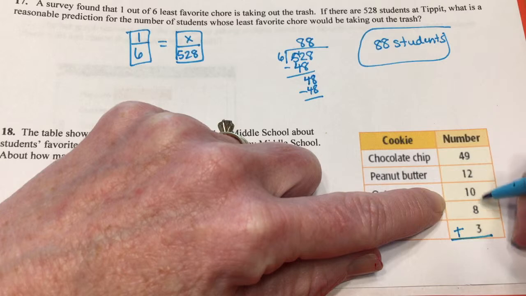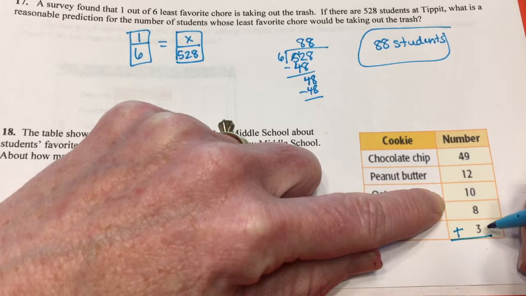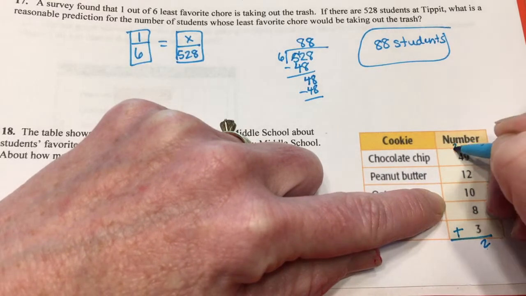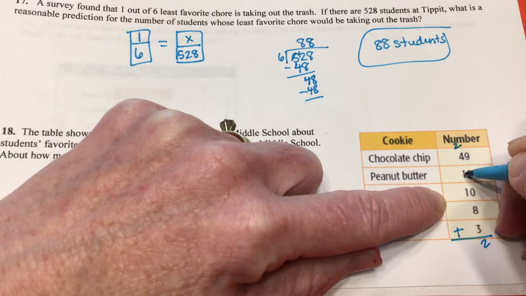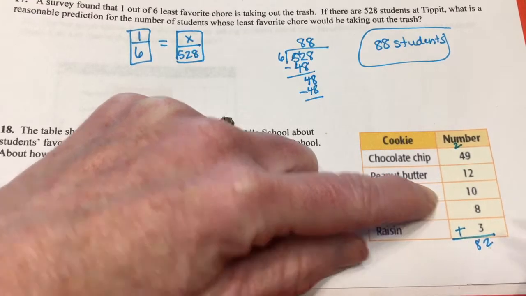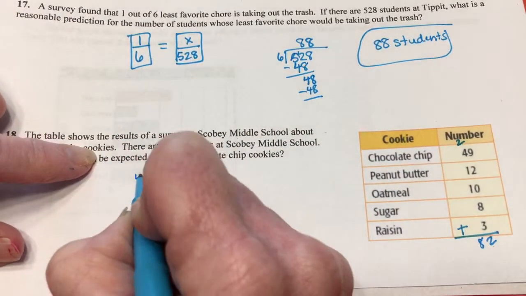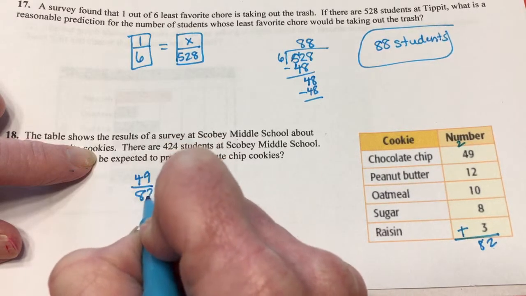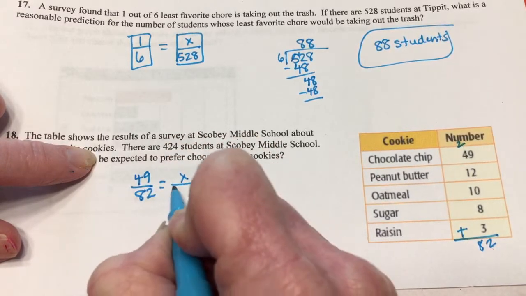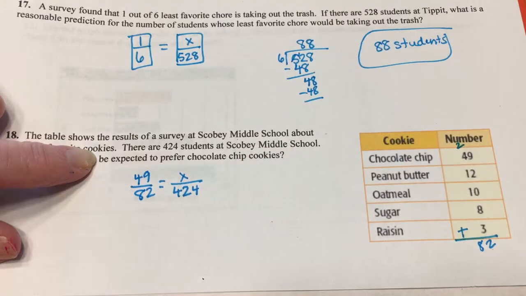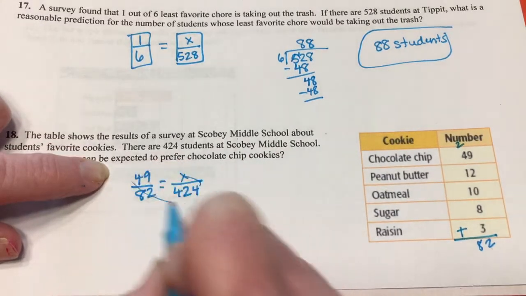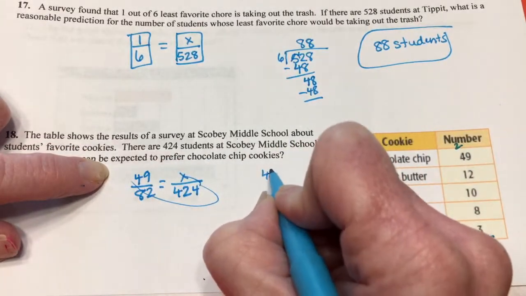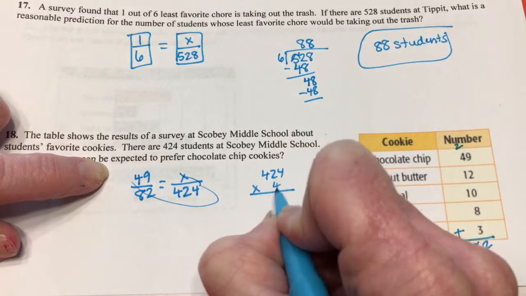9 plus 2 is 11, plus 8 is 19, plus 3 is 22. 2 plus 4 is 6, plus 1 is 7, plus 1 is 8, 82. So I'm going to compare 49 out of 82 to how many out of 424. If I solve this, I'm going to multiply 424 times 49.